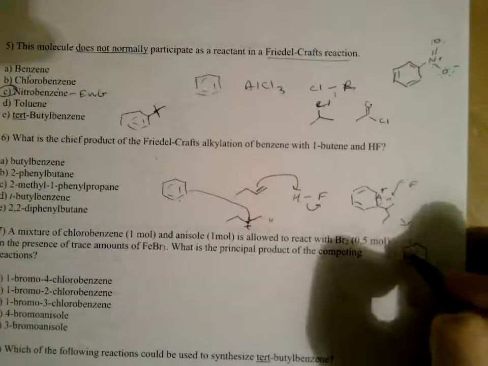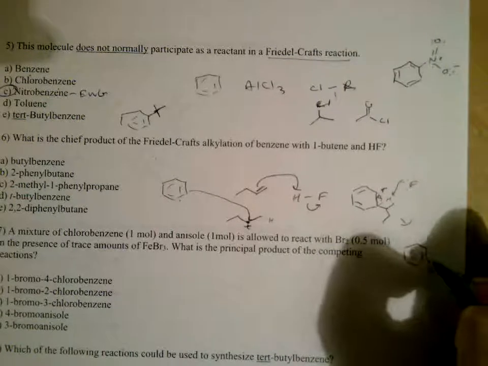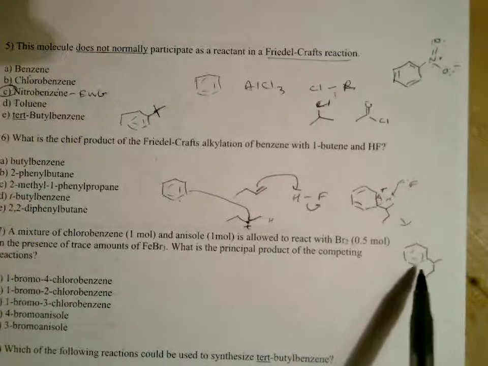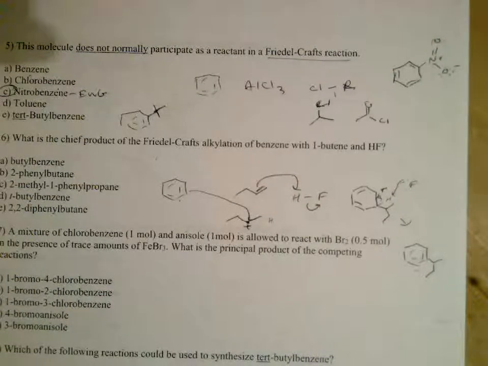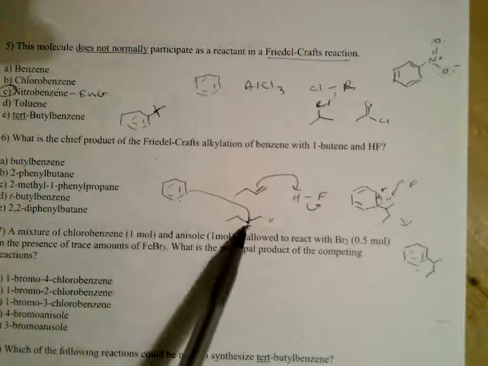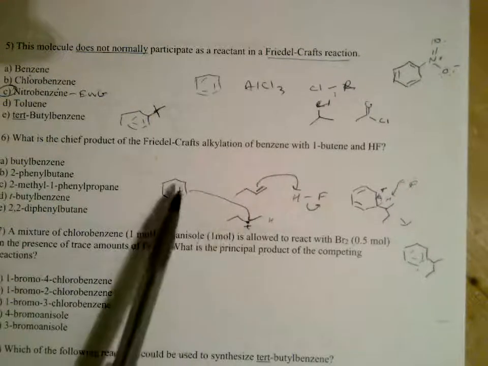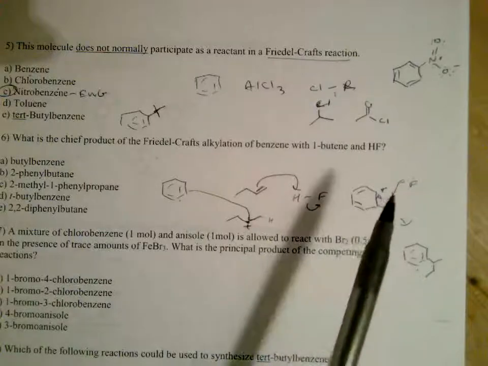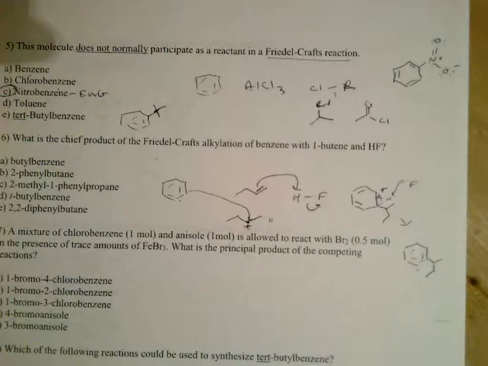And that's going to happen pretty quickly because benzene rings want to be aromatic, so it doesn't like having that carbocation, and you'll restore with your final product. This basic reaction, an electrophile is formed, benzene attacks the electrophile, and then aromaticity is restored, is going to be your formula for every electrophilic aromatic substitution.